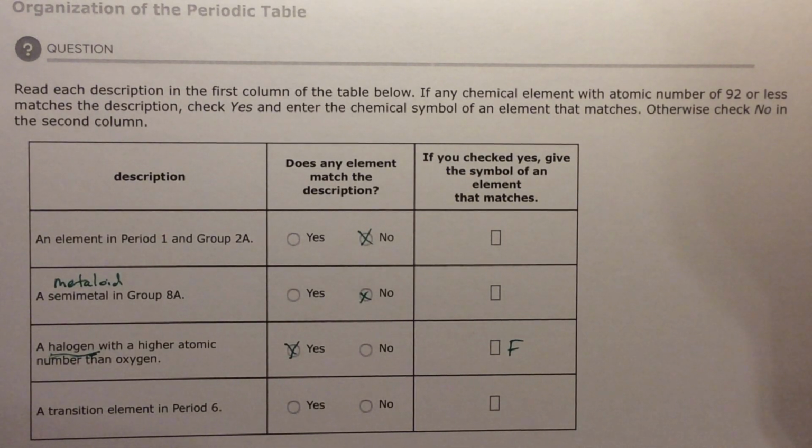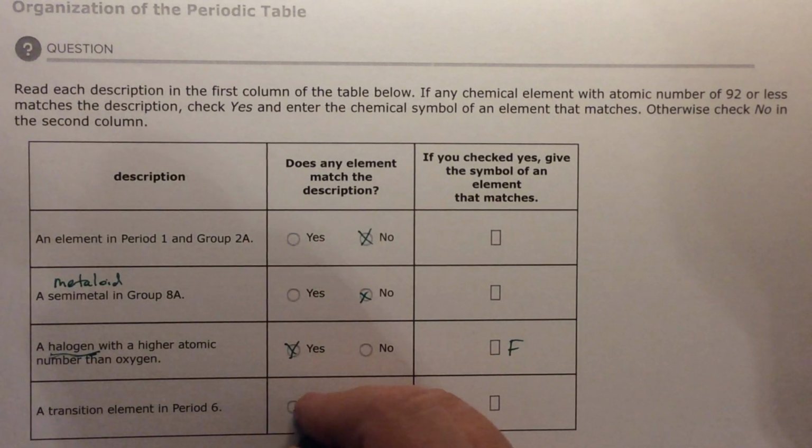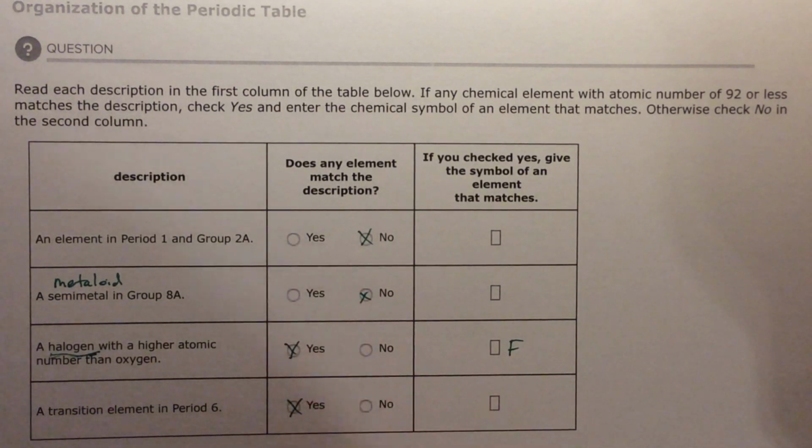So since there is what appears to be group 7, 1 up would be in group 6, period 6, it would work, yes. So which one would it be?